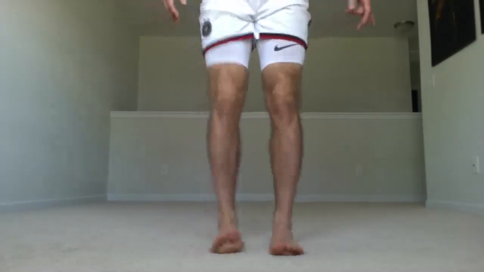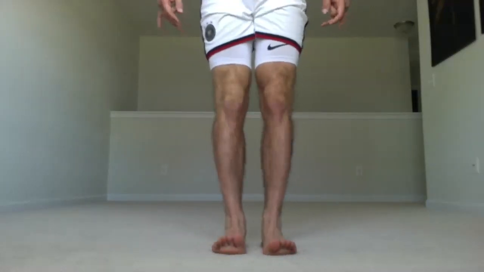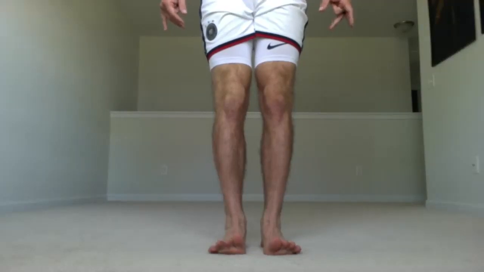So, toes. First, we're going to start with all 10 toes off the ground. Okay. And I'm going to try to separate my toes while they're off the ground. Now, if you don't have control of your toes or you think this is weird, well, we think you're weird. Okay? Because you need to have control over your toes.